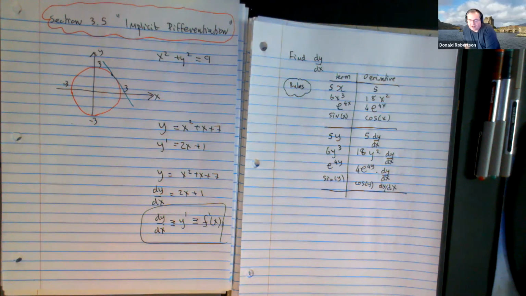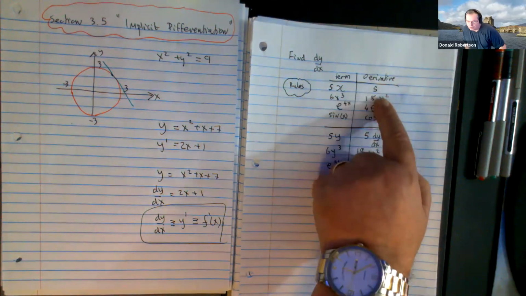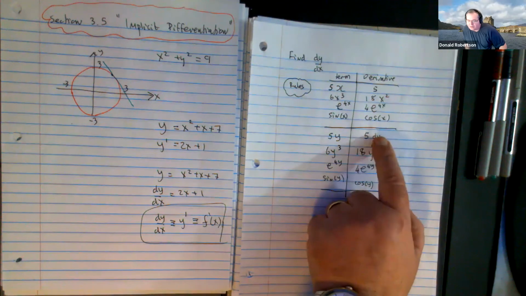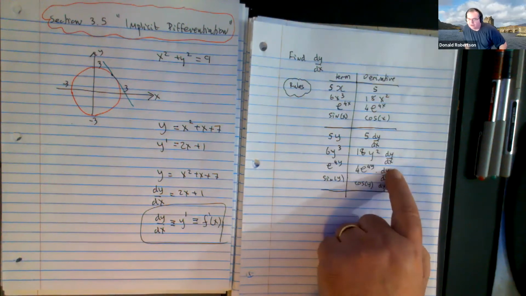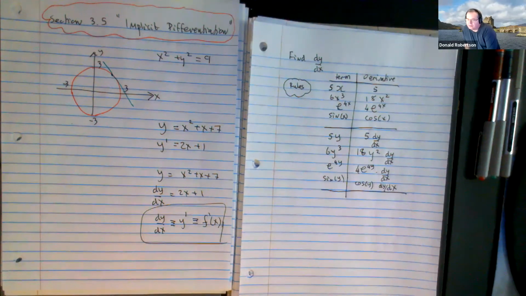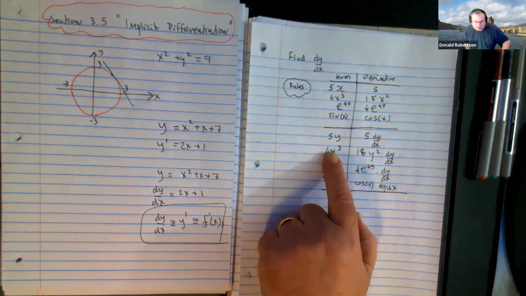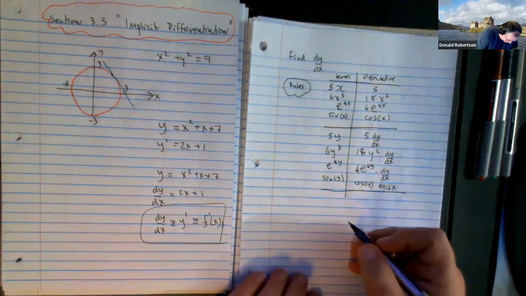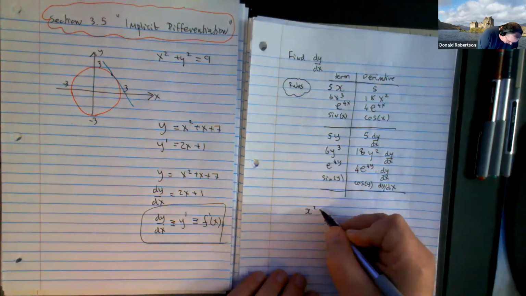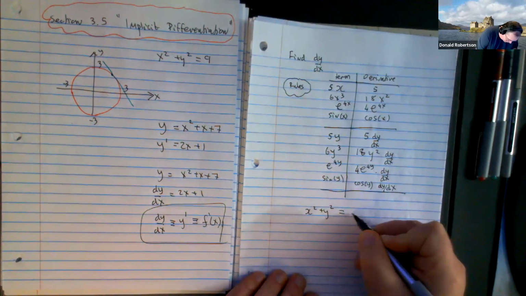When you differentiate anything with a y in it, you get the same rules with an extra dy by dx tagged on at the end. Okay, so that's the rule for doing these. Now let's put that together and show you how you find the derivative of this expression.